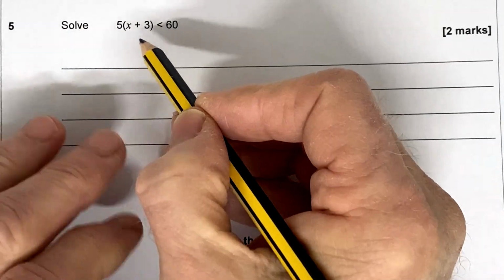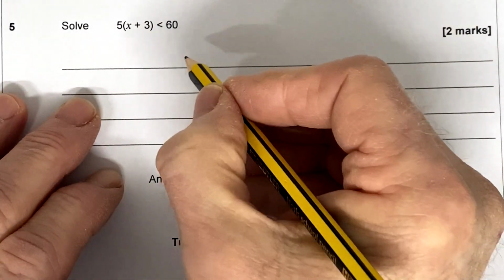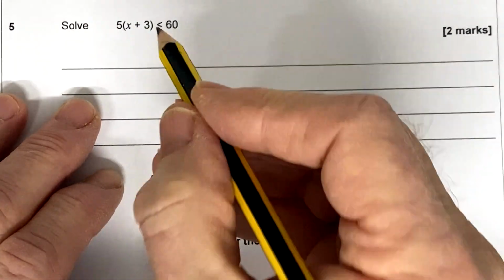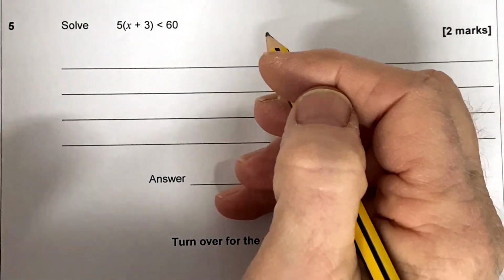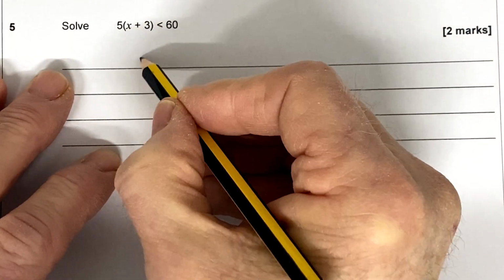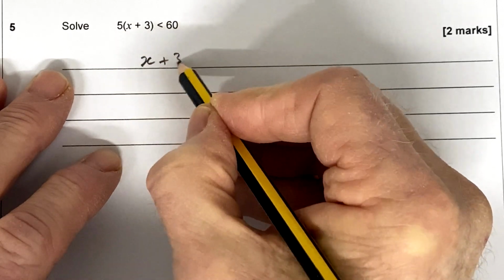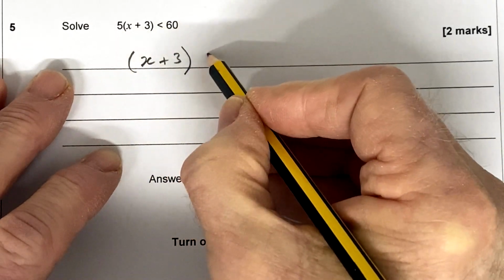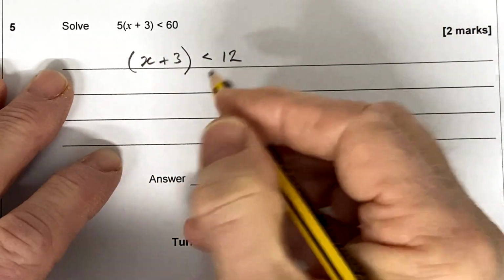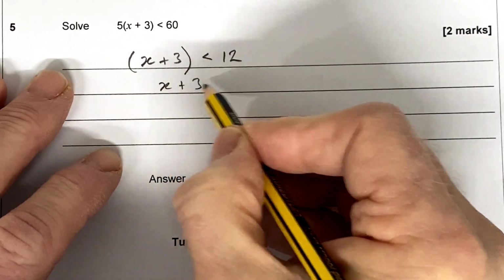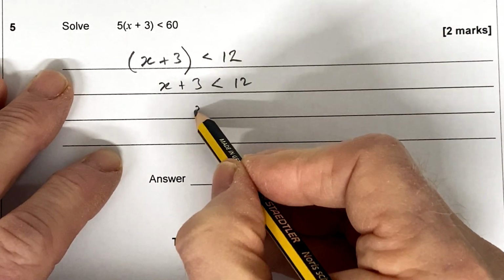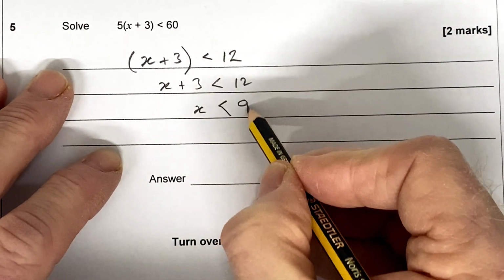Question 5. Solve this here. So let's multiply out the brackets first of all. Actually, I'm not going to multiply out the brackets first of all. I could have done, but I've chosen actually to divide both sides by 5. The left-hand side becomes x plus 3, and that is less than 12. So I don't need the brackets actually, so x plus 3 is less than 12. Take 3 off both sides, x is less than 9.